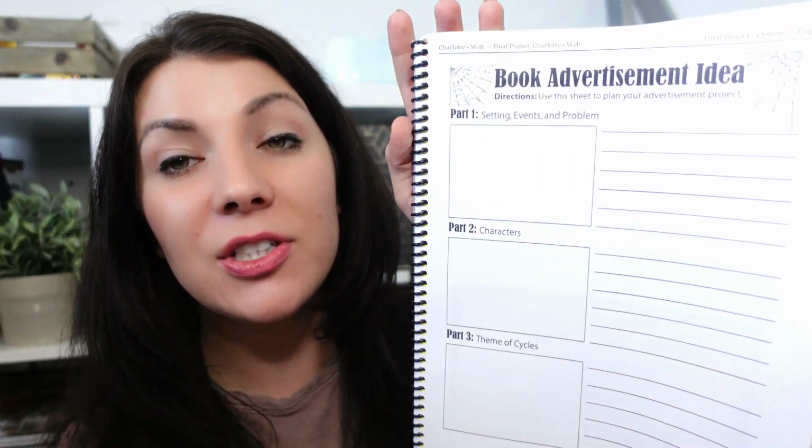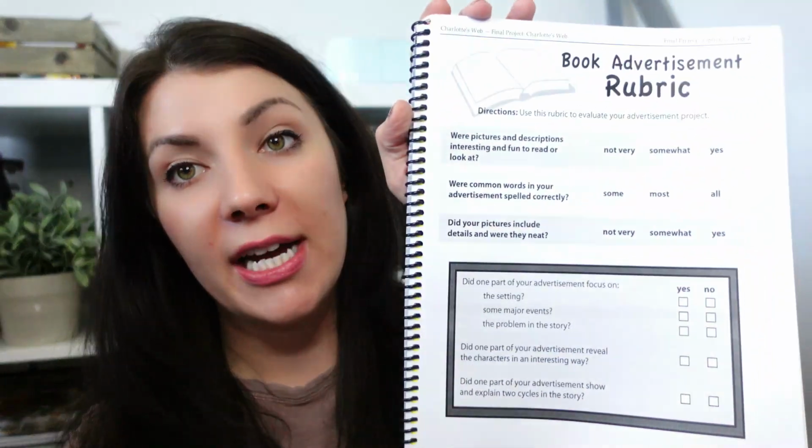It gave them another option to maybe do it like an advertisement. So create an advertisement as your book review. It gives them some steps. It gives another grading rubric of things for you to look through. So kind of like that.